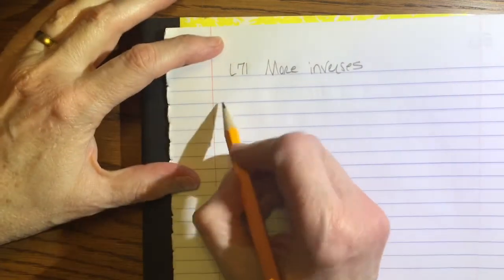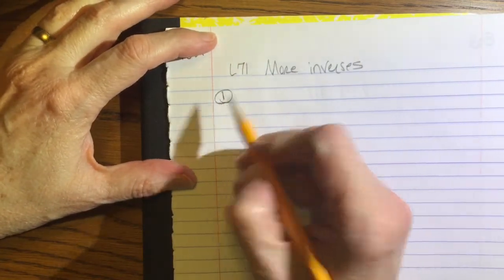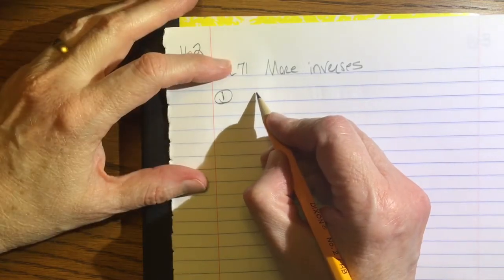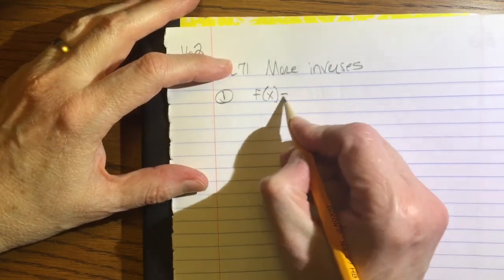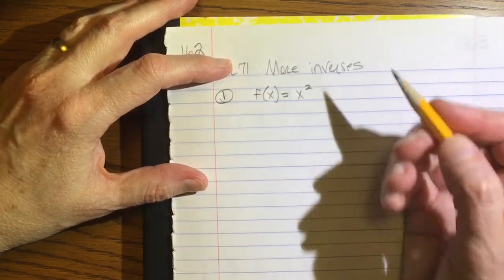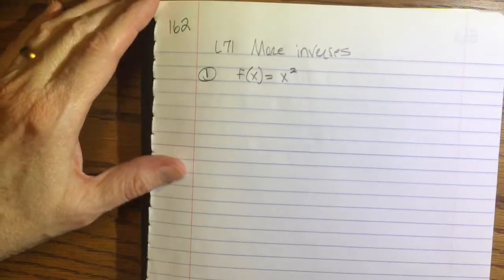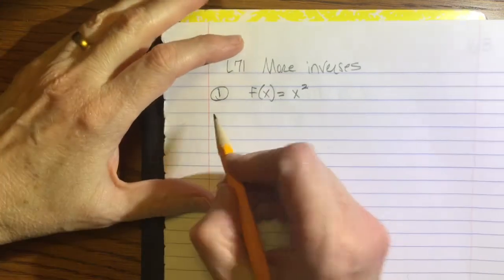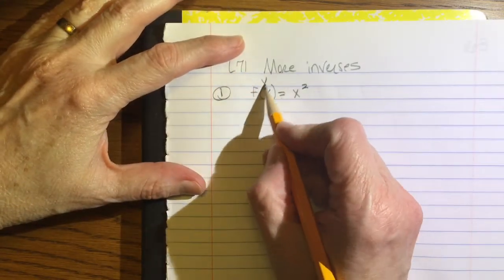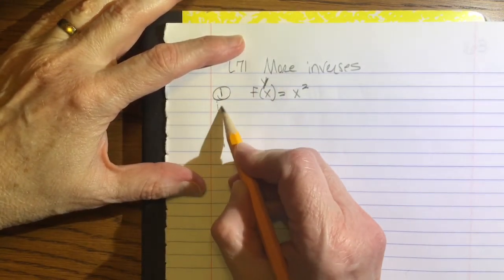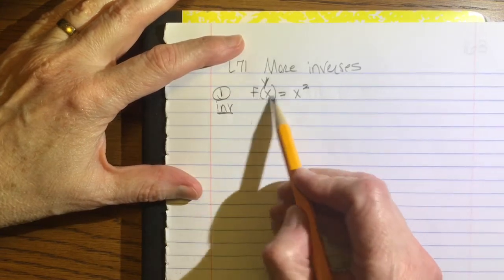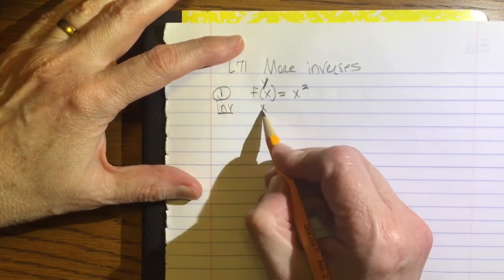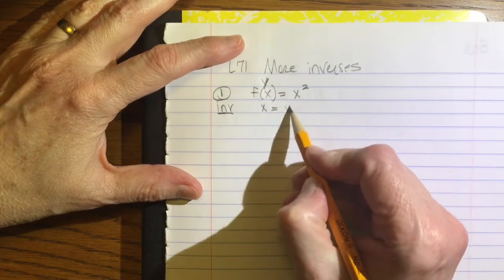Let's start with a basic function like f of x is equal to x squared. Let's do just the classic parabola. That's actually the parent for the parabola. So that's the function. And remember, f of x is my y, so my inverse would occur when I have x is equal to y squared.